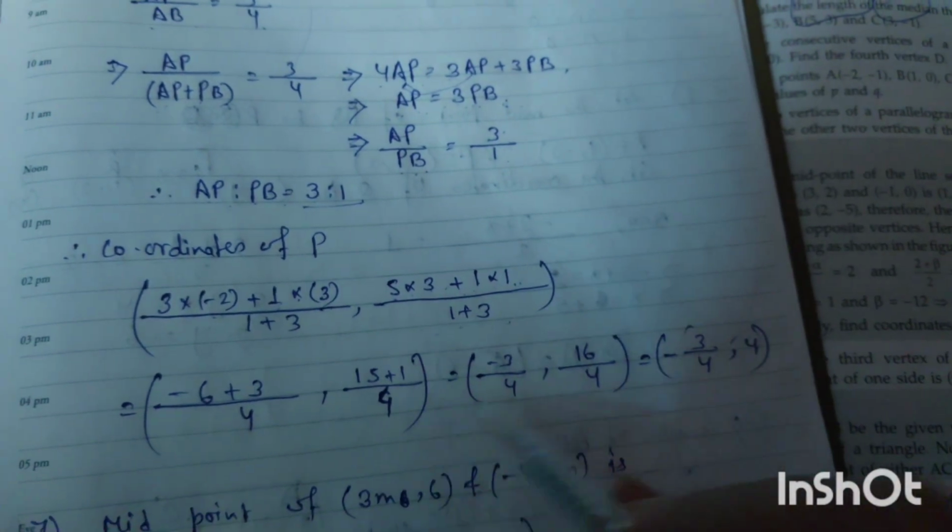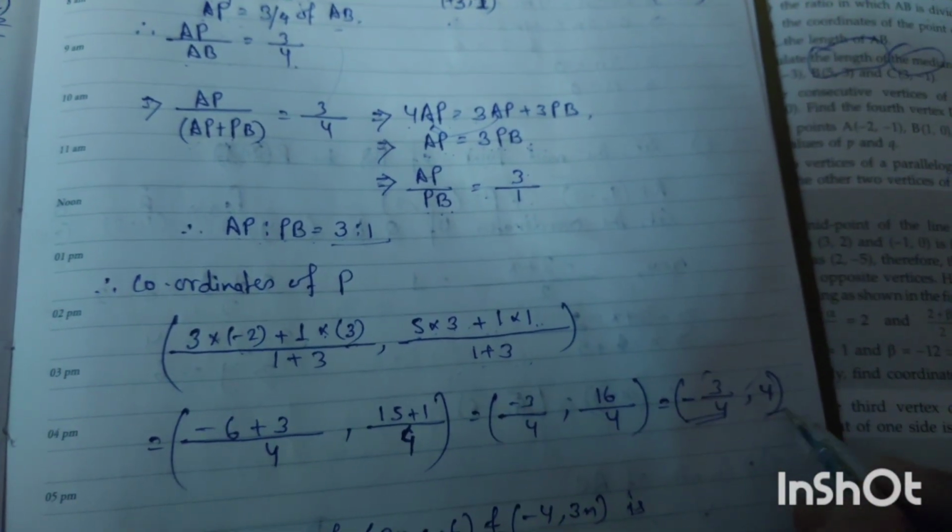So we will do the calculation. You will get 3 by 4 comma 4.